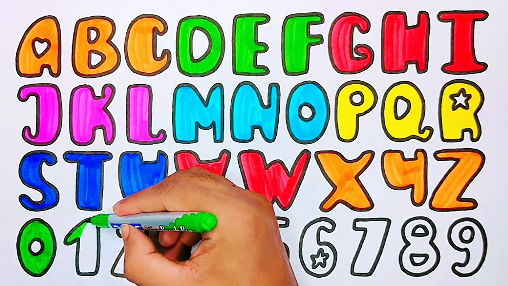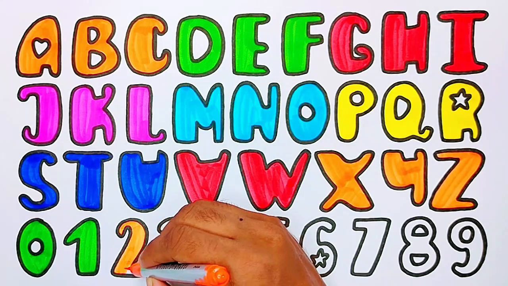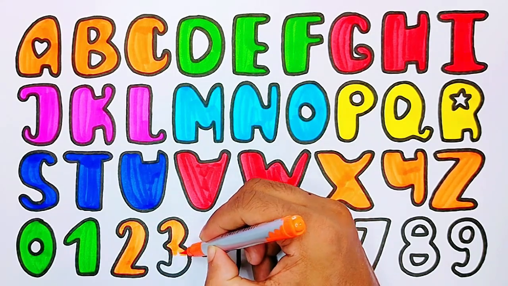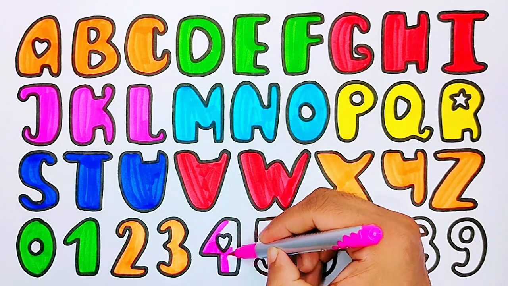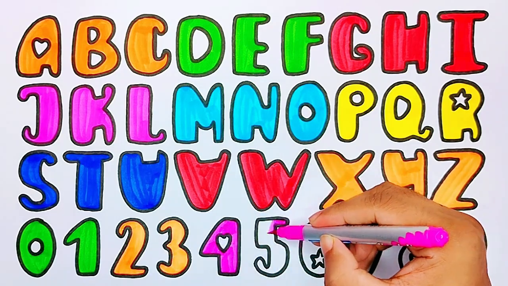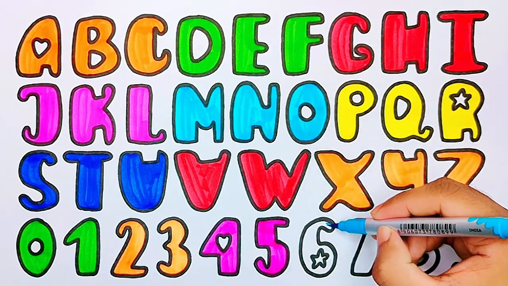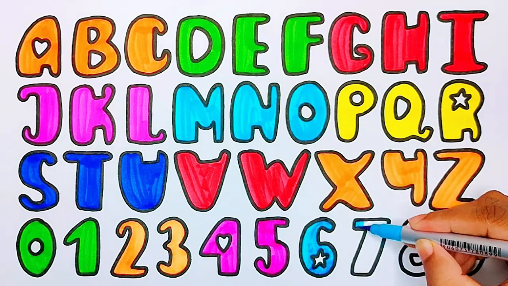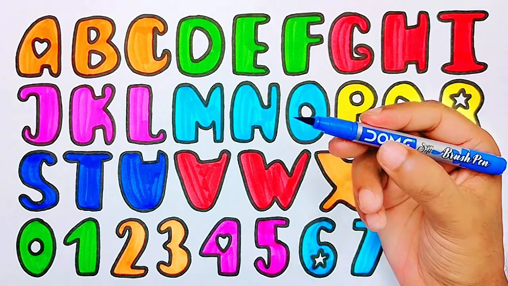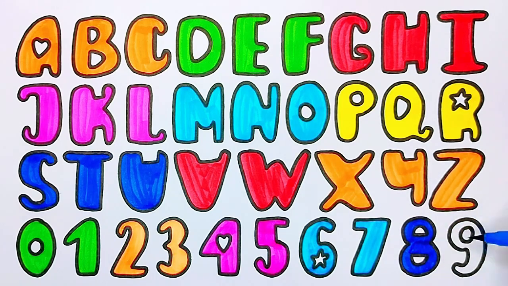0. 1. Orange color. 2. 3. Pink color. 4. 5. Sky blue color. 6. 7. Blue color. 8. 9.